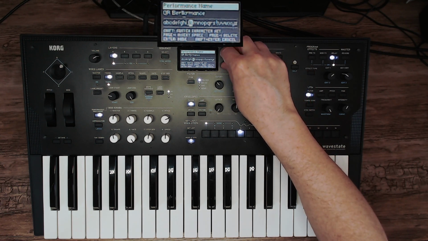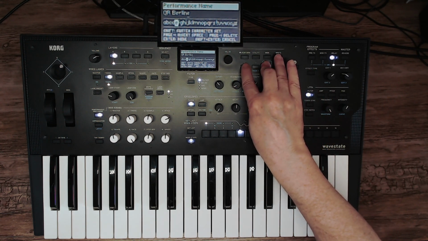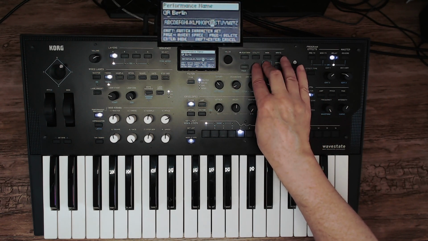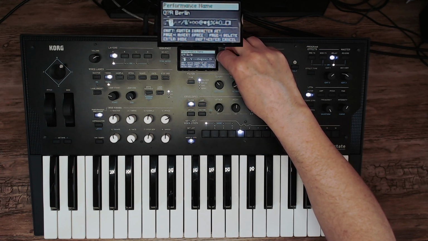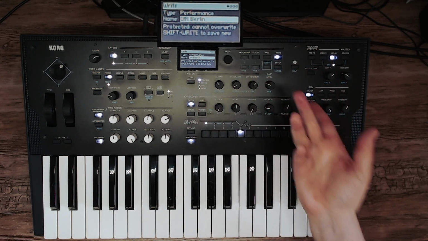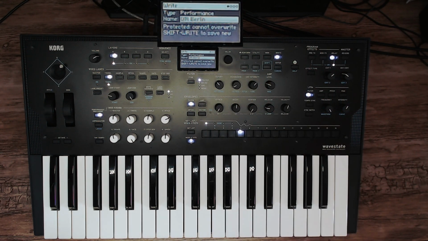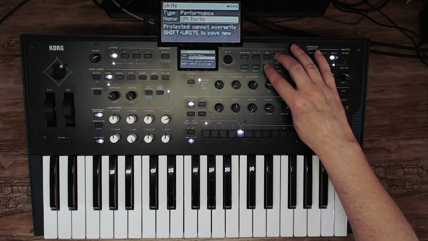Berlin, for instance. Remove the buttons and add the exclamation mark for me. You cannot override. No, of course not. We use the init performance. An init performance is a factory performance, so we need to create a new one.